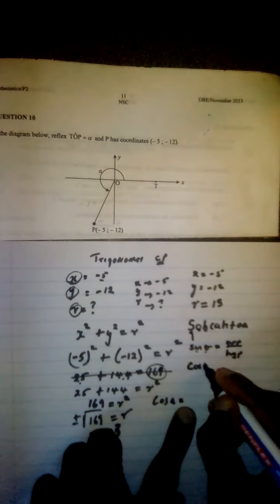Now we can even go to cos. Cos of an angle is adjacent over hypotenuse. Tan of an angle is opposite over adjacent.